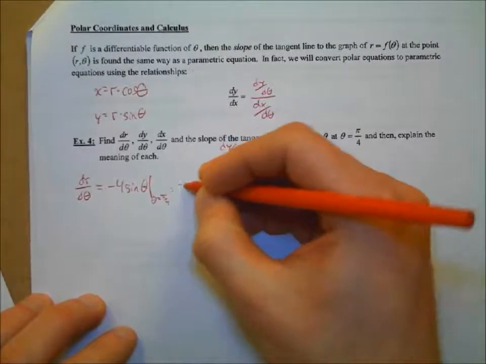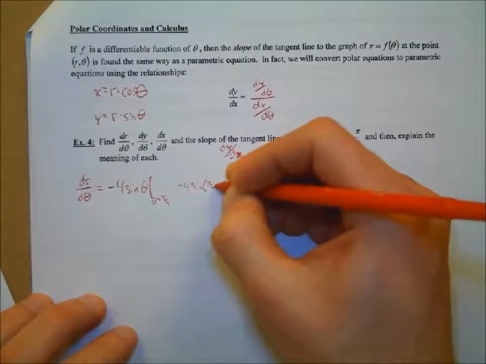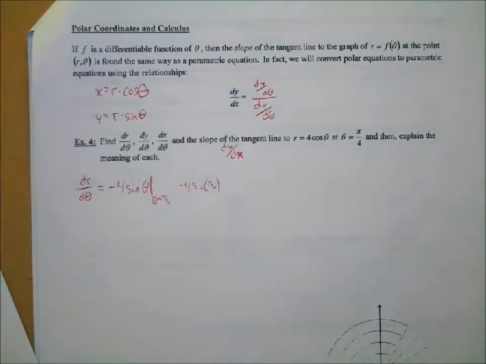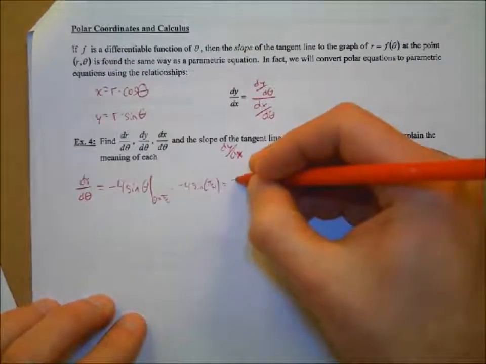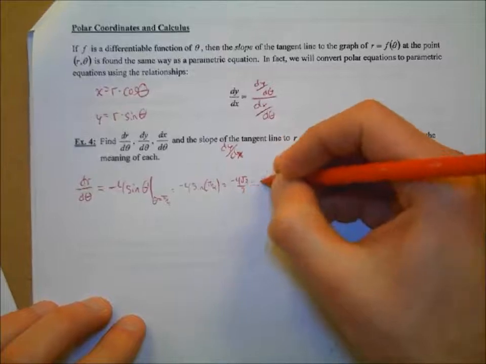So we have negative 4 sine pi over 4. We know the sine of pi over 4 is root 2 over 2, so we'll have negative 4 root 2 over 2, which is negative 2 root 2.